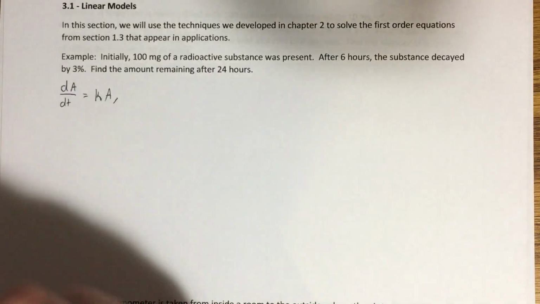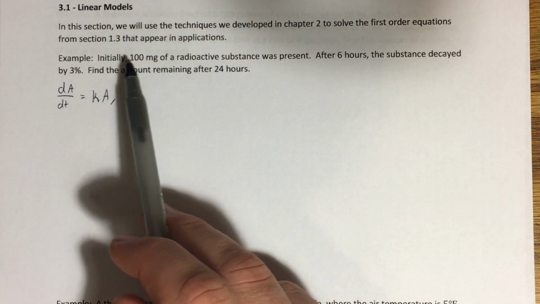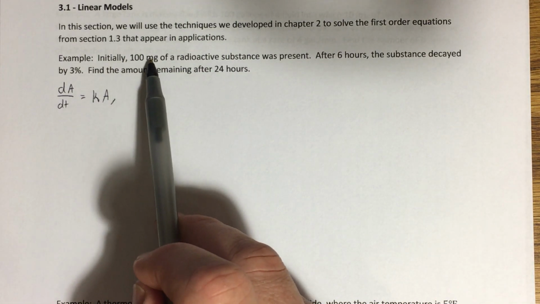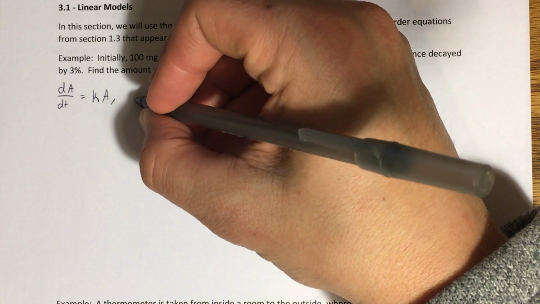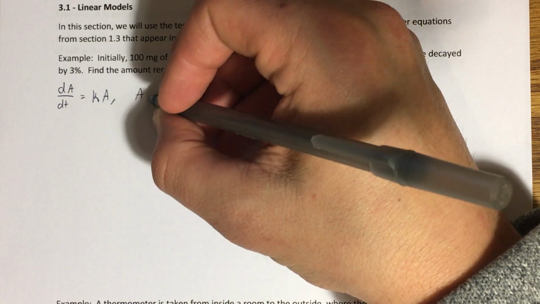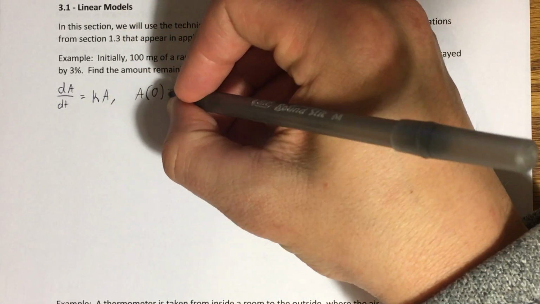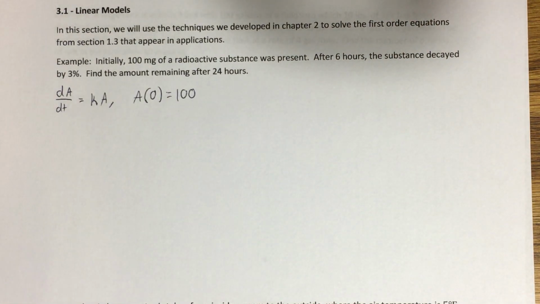This is an IVP because we also have an initial condition. We're told that at time 0, but the word initially is our clue there, we have 100 milligrams of this substance. So remember, the function we're looking at is A of t, which is the amount of this radioactive substance measured in milligrams. And at time 0, we have 100 milligrams. That's our initial condition.